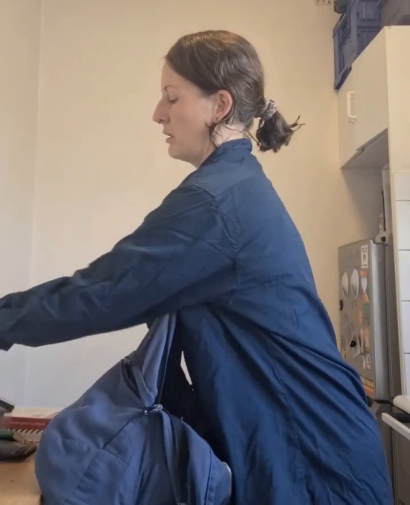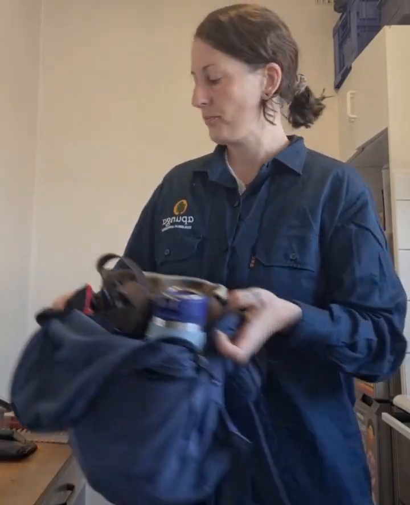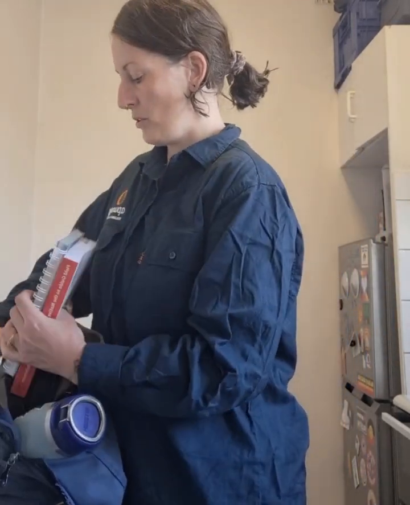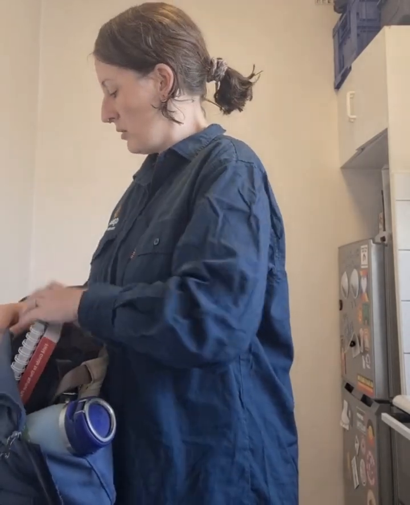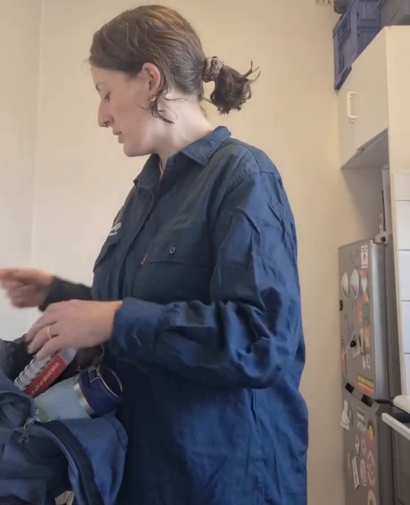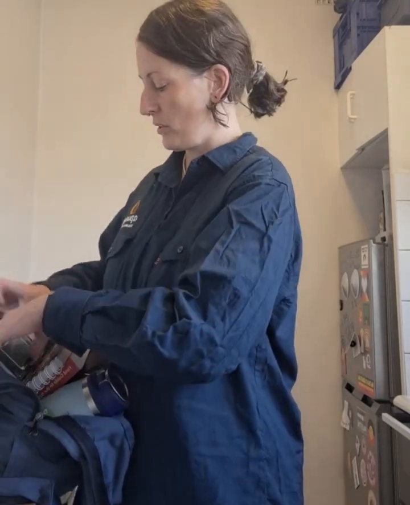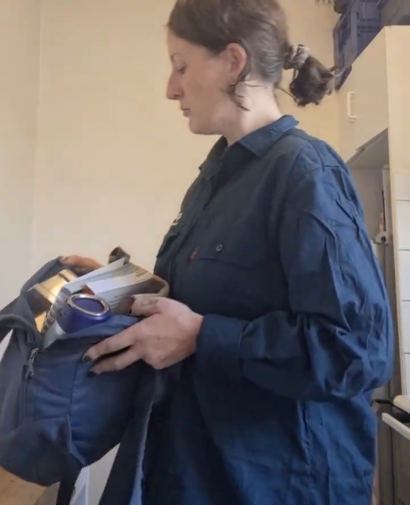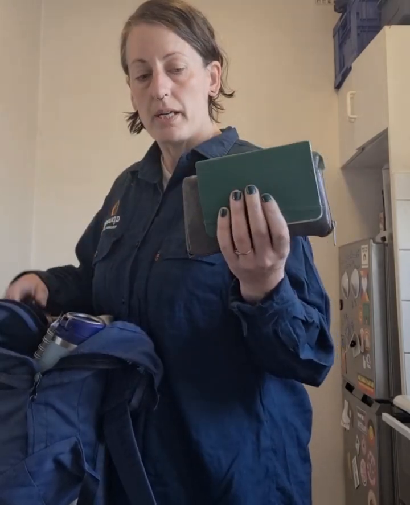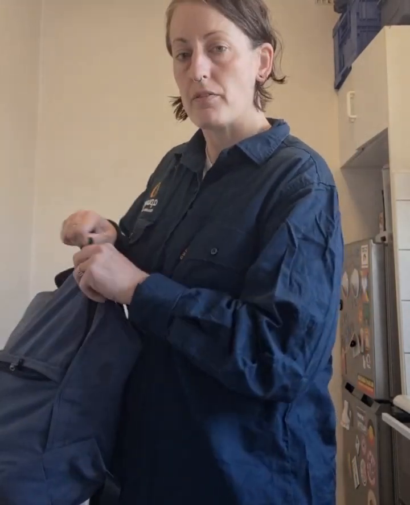Then I will put my water bottle in, usually down one side. And then my books, put them in front of the tool belt. I usually put my labels inside the cover of one of my books just to keep them flat. The containers can go in front of the books. And then on top, I'll put my sunglasses and my notebook. That's all in the front of the bag.